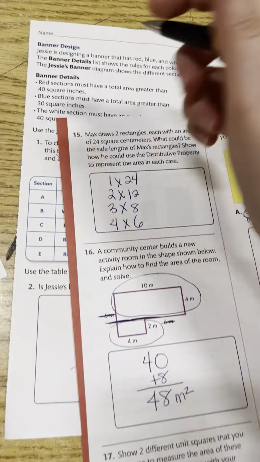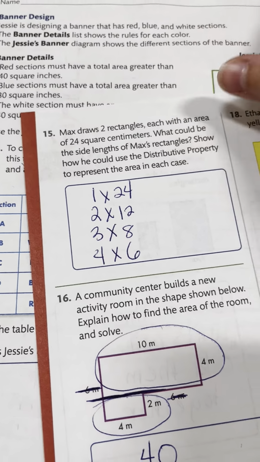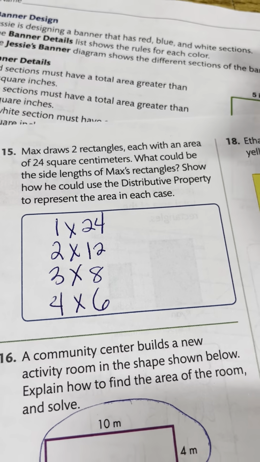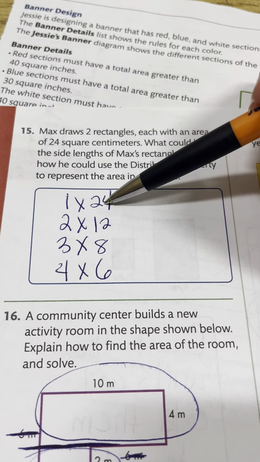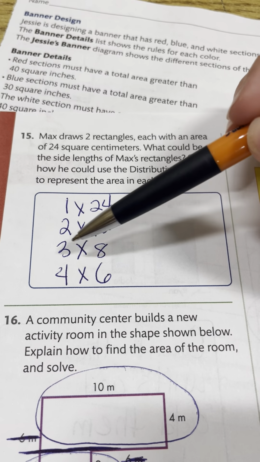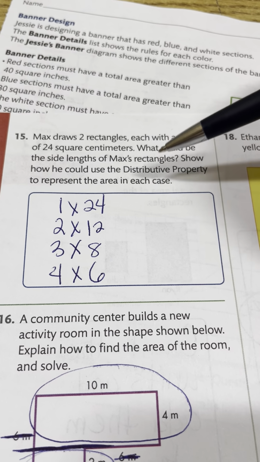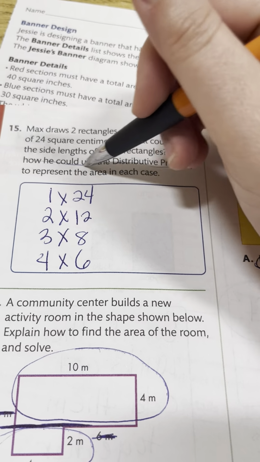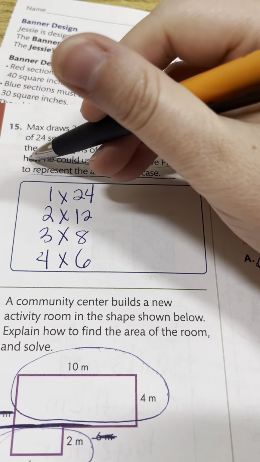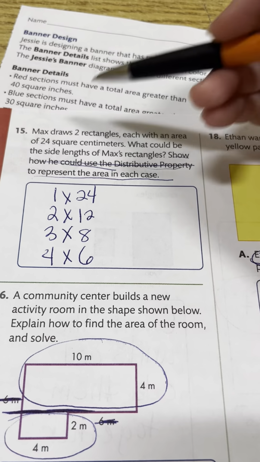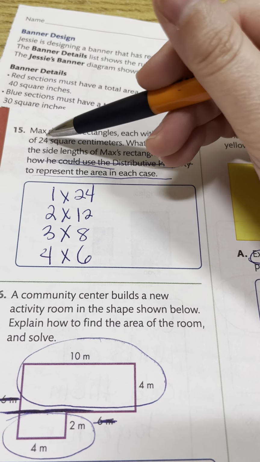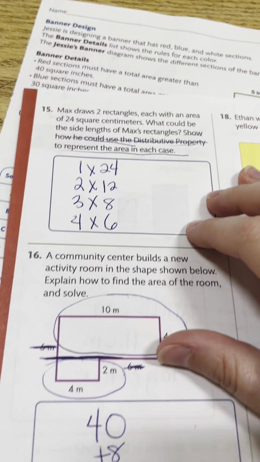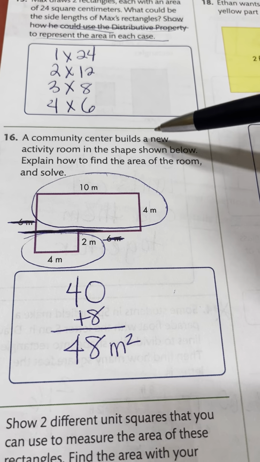All right, this one was easy. This is just what two numbers make 24, okay? So you could do 1 times 24, 2 times 12, 3 times 8, 4 times 6. And then I told them they don't have to do this part. They don't have to show the distributive property because it already asked them like 3 times on here. So just the two rectangles that equal this. What could it be?